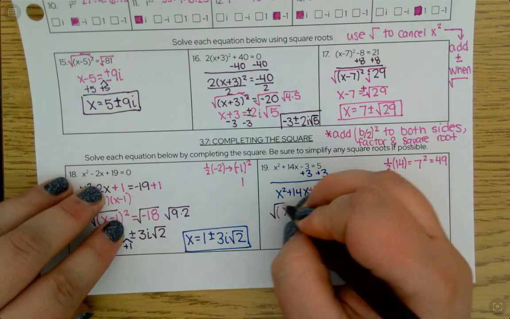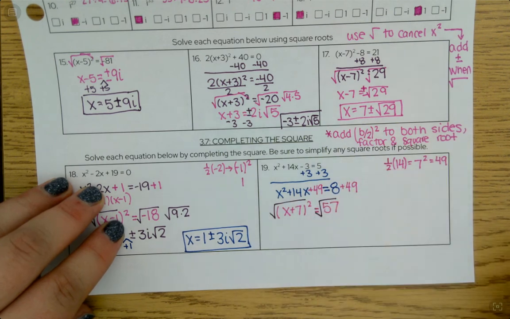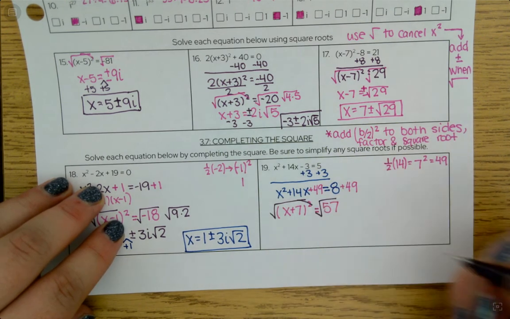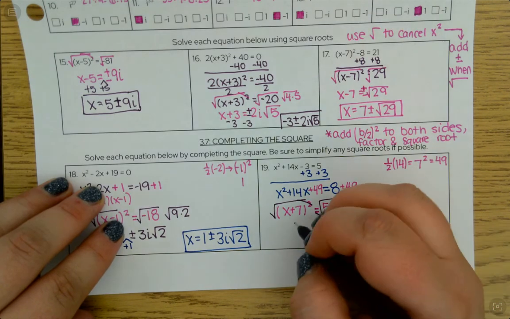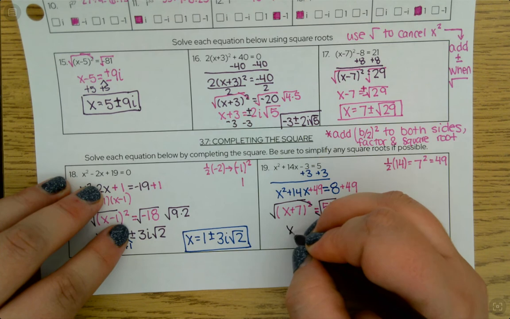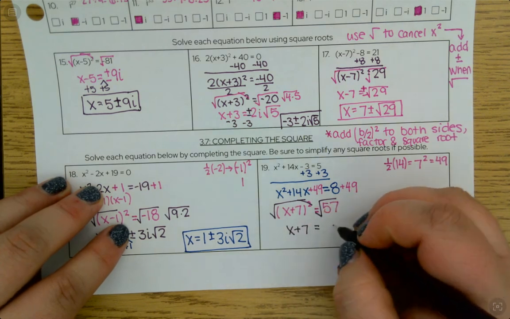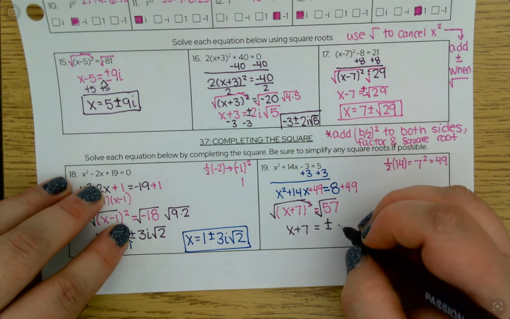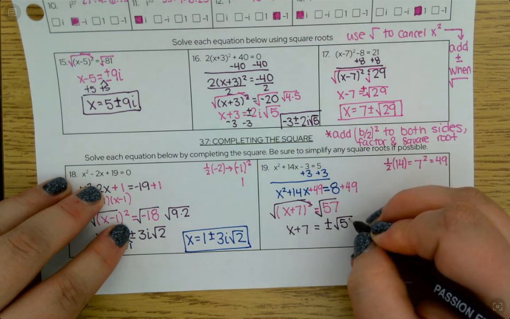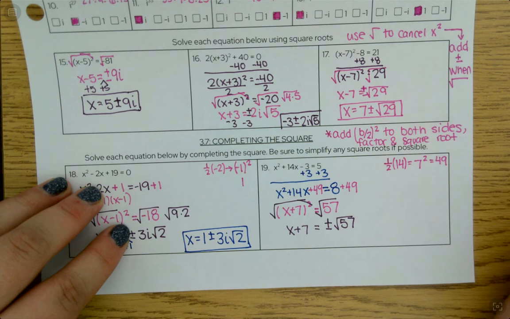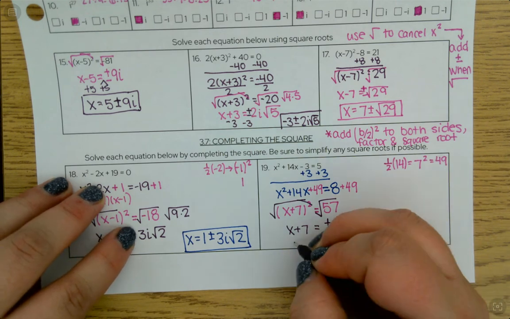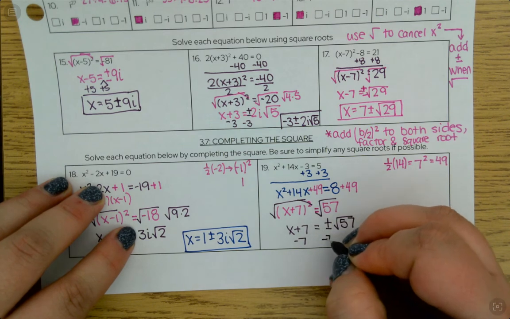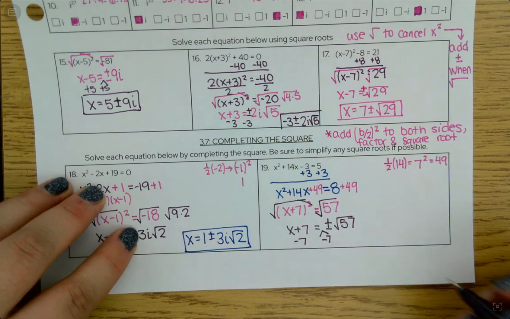And then we're going to take the square root on both sides. And guess what, guys? It's our lucky day because this square root does not simplify. So what we're going to do is write x plus 7 equals plus and minus, don't forget that when you're doing the square root on both sides, square root of 57. Nothing changes. You can't simplify that. There's no i because it's not negative. Now you just need to subtract the 7 to the other side, and it goes right in front of the plus and minus sign.